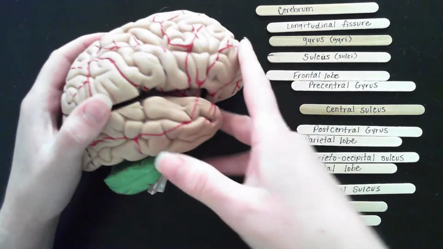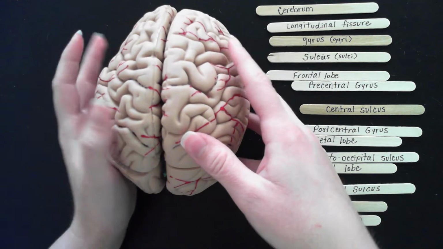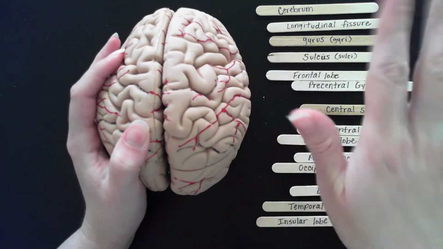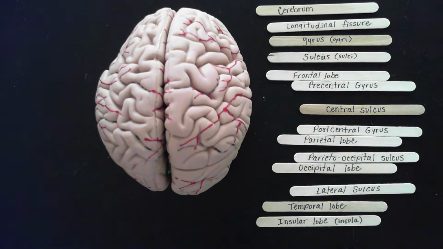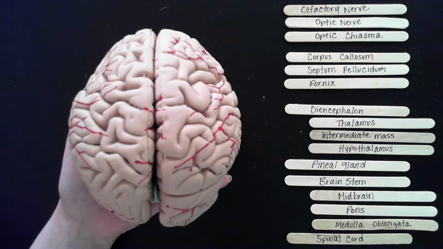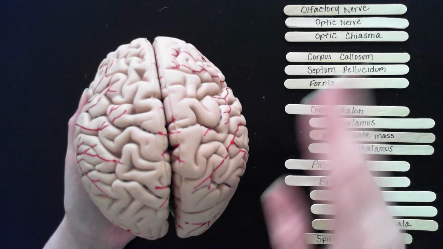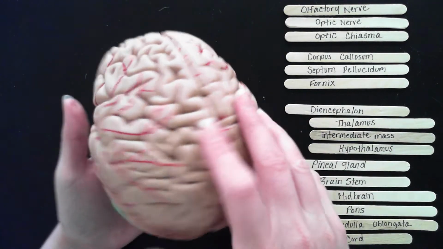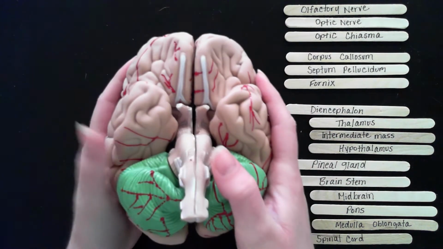Next, now that we've gone over the surface, we are going to dive into the mid-sagittal view. I'm going to swap out my terms and I'll be back in just a second. All right, so we've got our next set of terms. We are going to dissect into the brain.